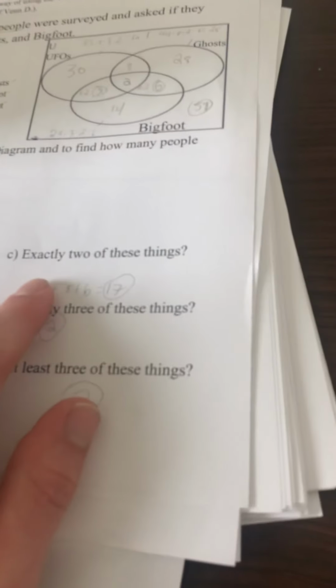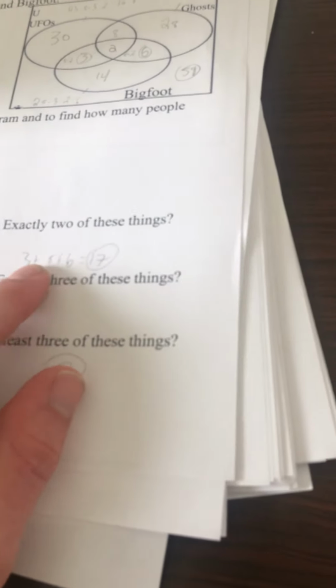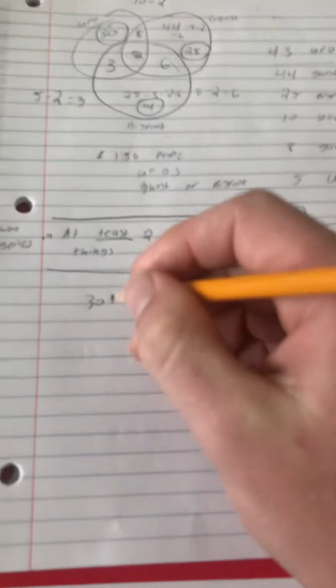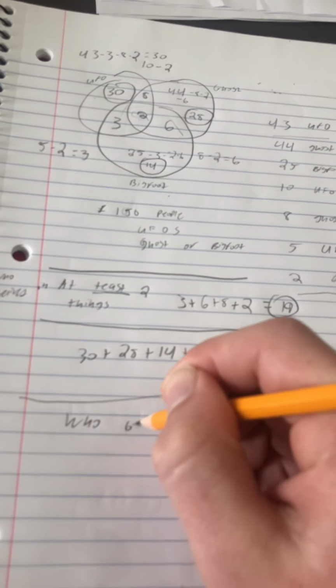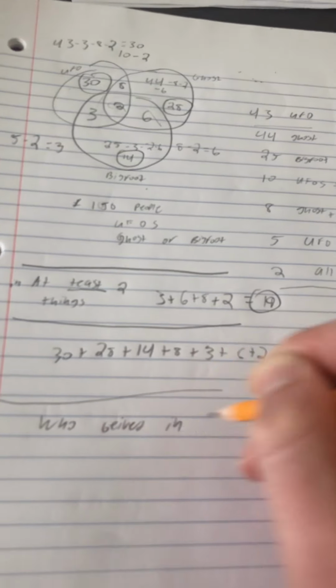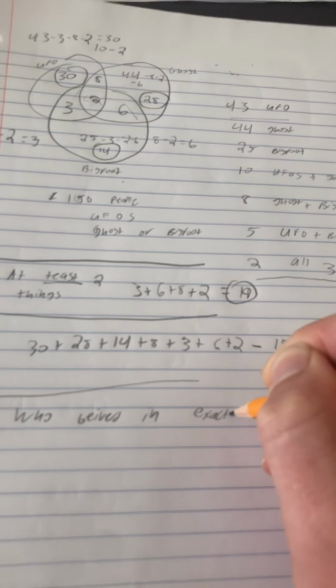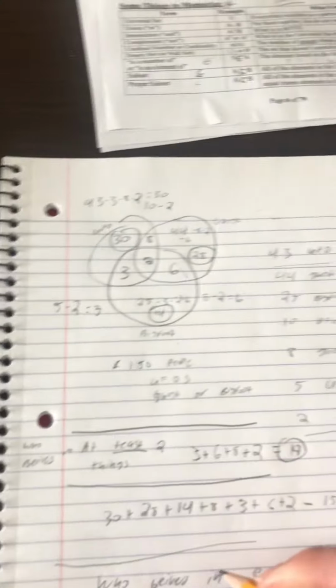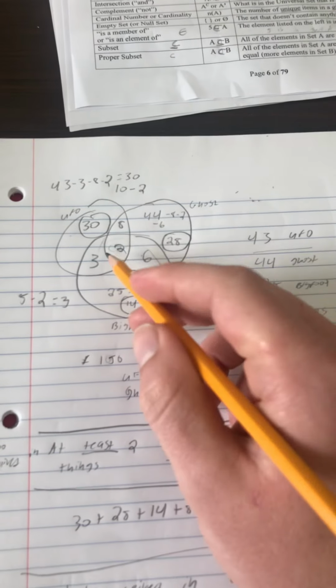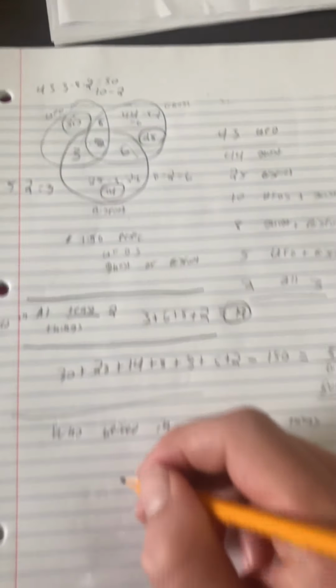Who believed in exactly two things? Again, we're going to write out our problem. Well, we're just going to add up the two believers right here, excluding the all three believers this time.